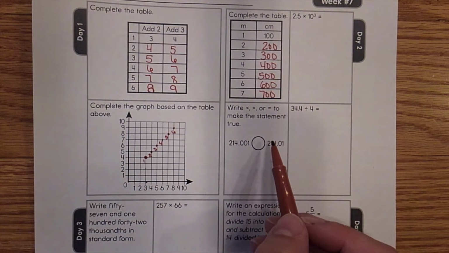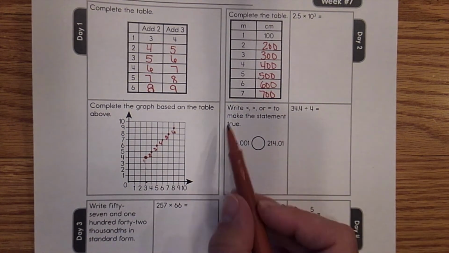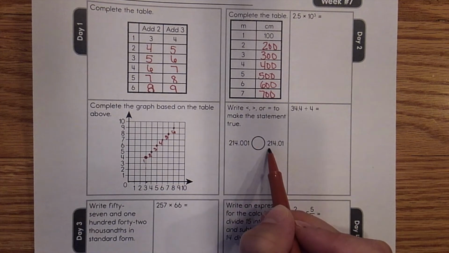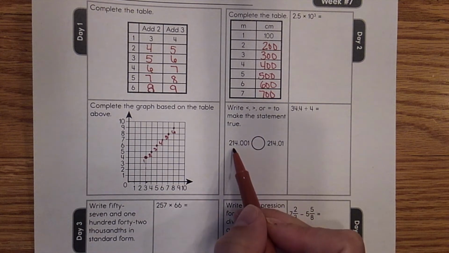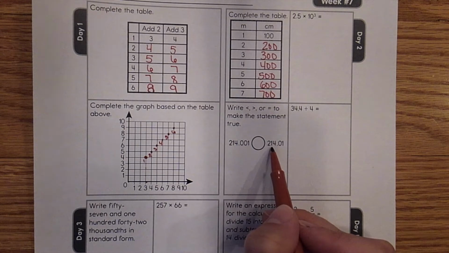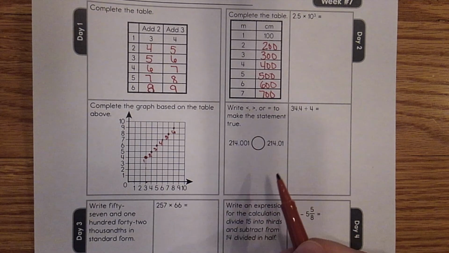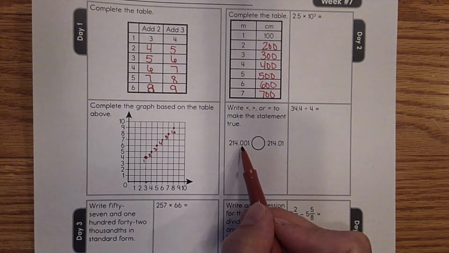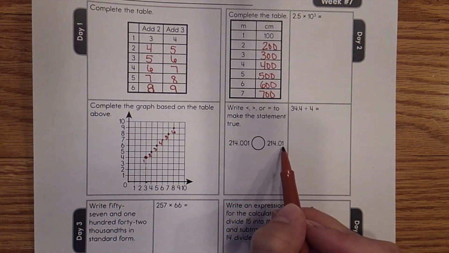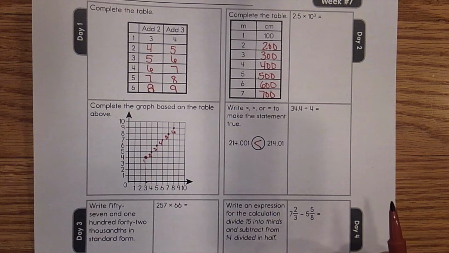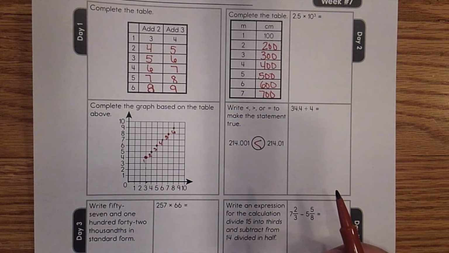All right, make this statement true or false. We're going to play same or different. We're going to go to the 100 spot. Both have a 2. Same. Let's move on. 10 spot, 1 and 1. 1 spot, 4 and 1. 10th spot, 0 and 0. 100th spot, 0 and 1. 1 is bigger. It makes the whole number bigger. So this is 214 and 1,000th is less than 214 and 100th.